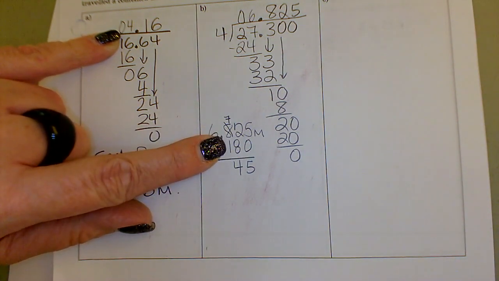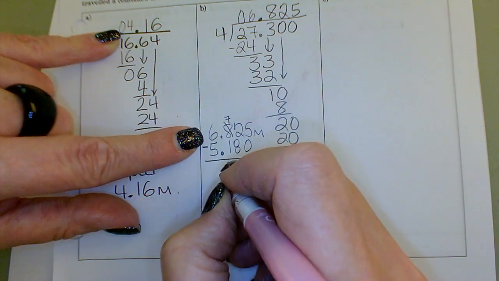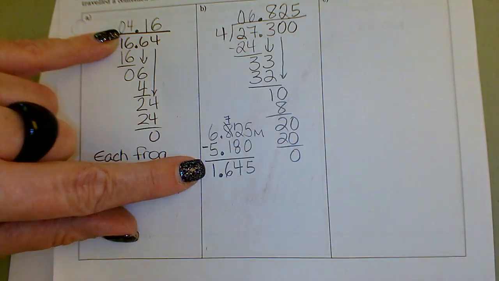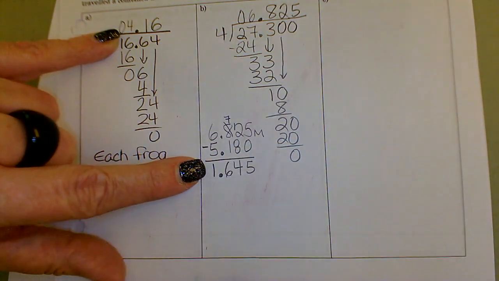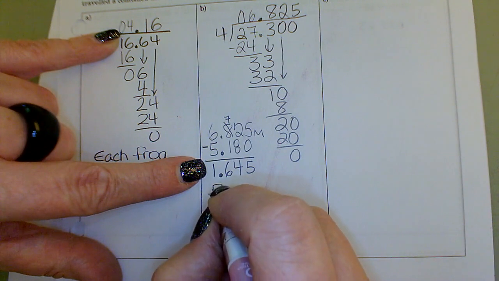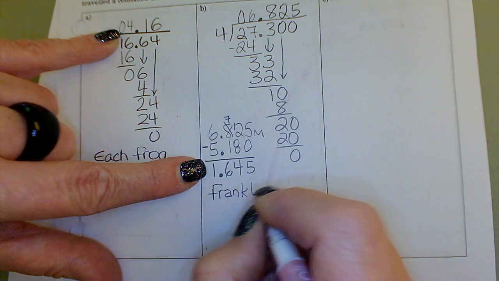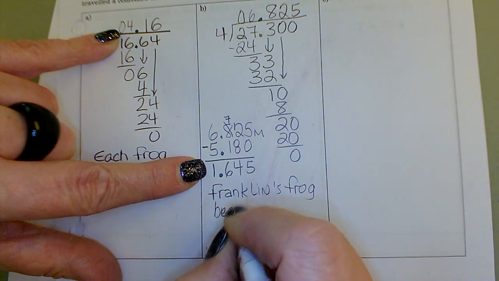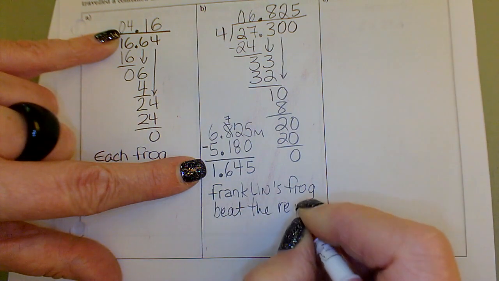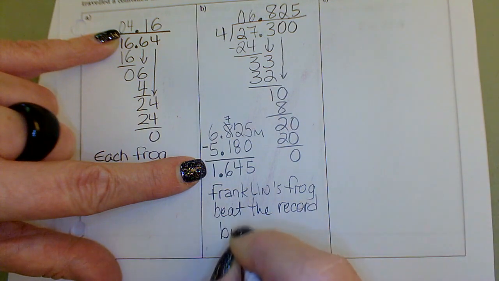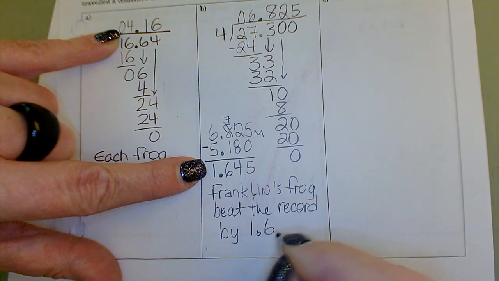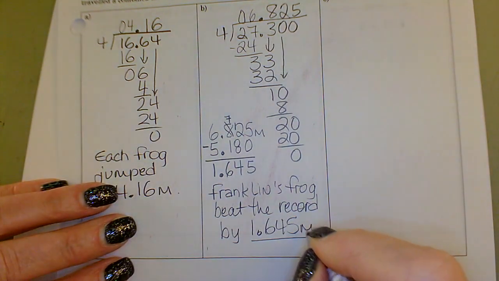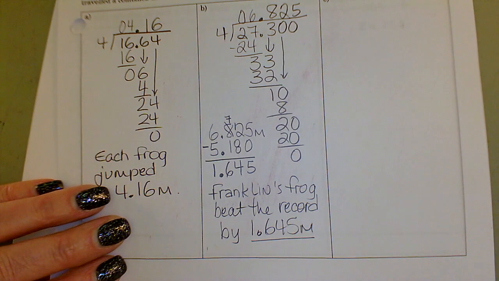7 minus 1. Yep, I can do that. Drop my decimal place down. 6 minus 5 gives me 1. All right. So Franklin's frog beat the record by 1.645 meters. There we go.